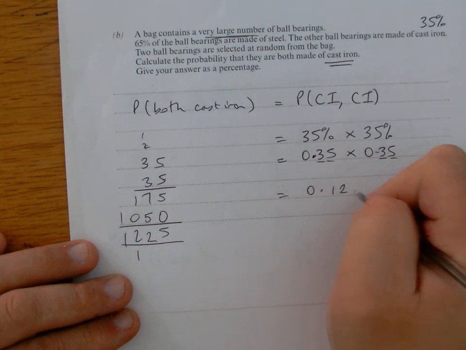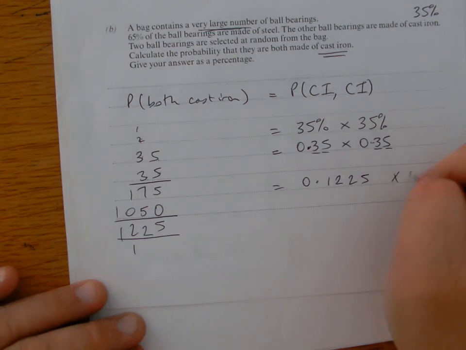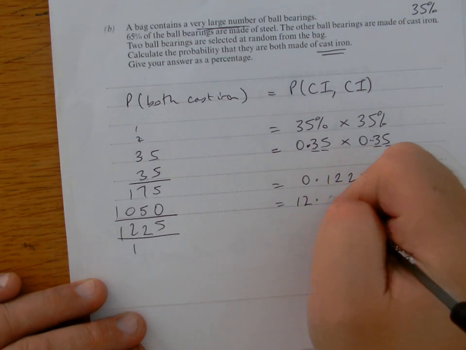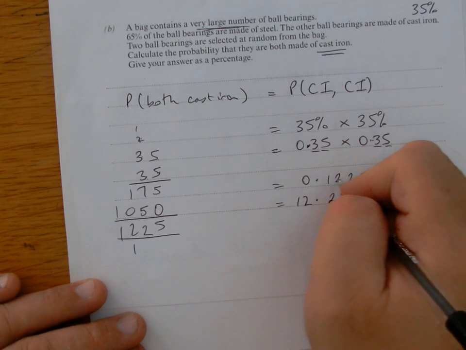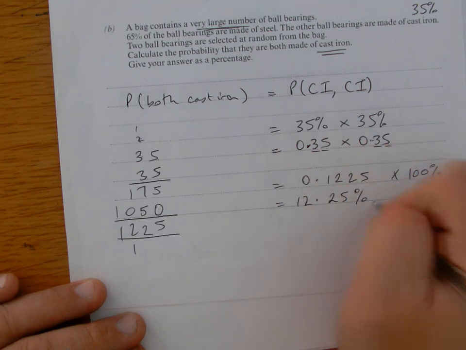So that will be 0.1225. We want the answer as a percentage, so we need to times this by 100%. So the answer will be 12.25. Obviously, the digits move 2 places to the left, so we get 12.25%.